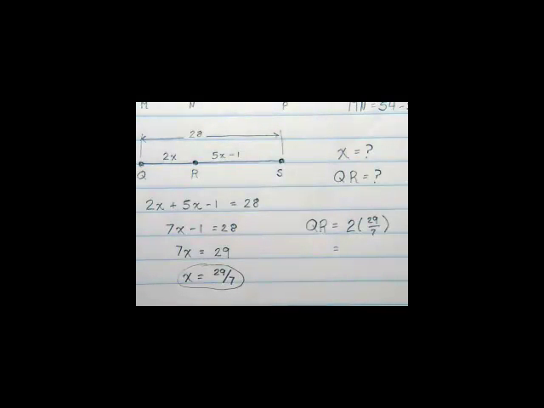58 fourteenths? Oh, you're close. It's not 58 fourteenths, it's 58 sevenths. Think of it as 2 over 1 times 29 over 7, and then 1 times 7. So 58 sevenths would be the length of QR. Yeah, good.